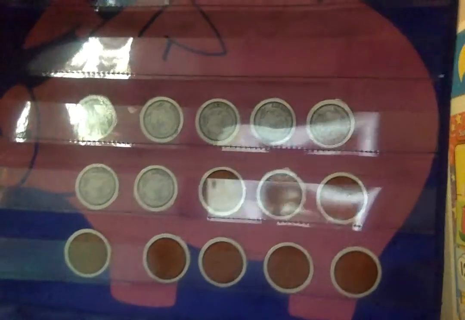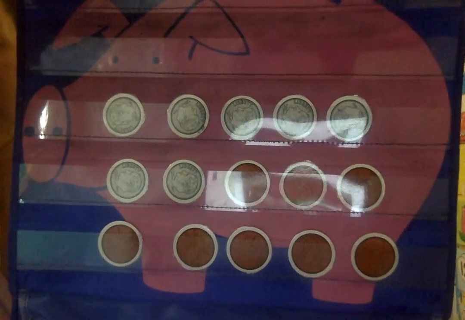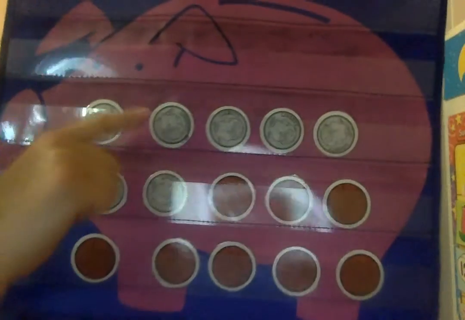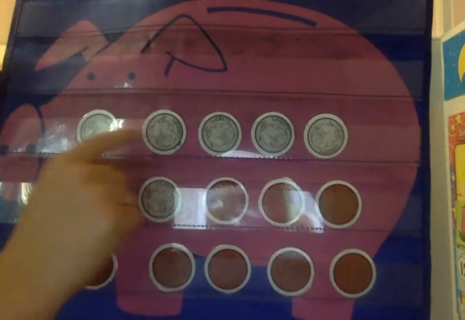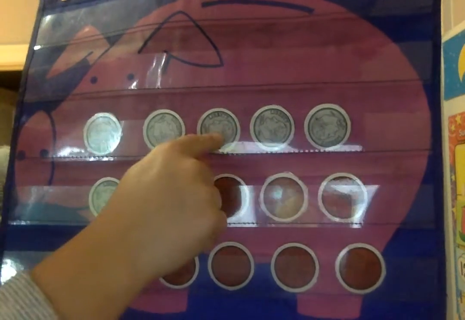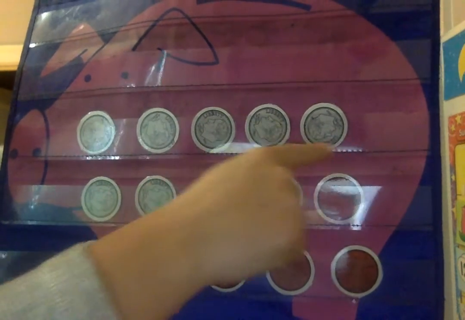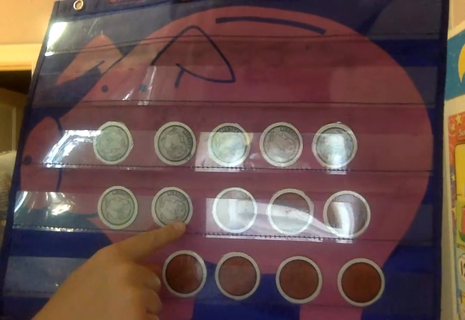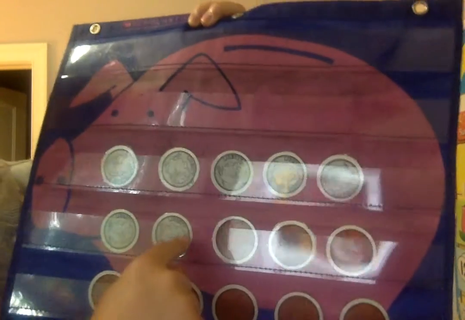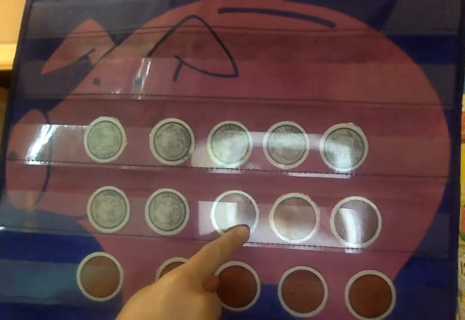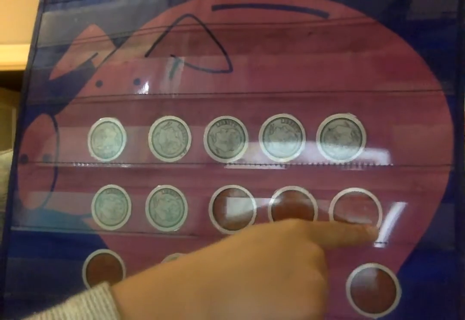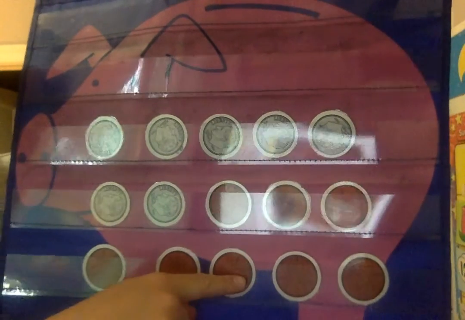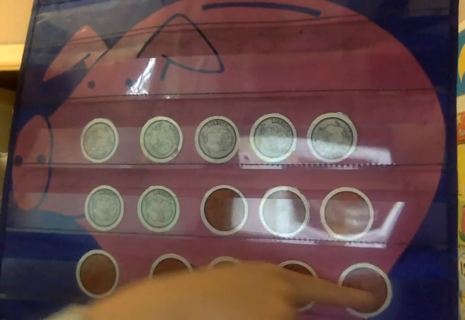Okay, so when we count our money, we're going to start with our dimes. We're going to count those by tens. And then we'll count on with our pennies and count by ones. Okay, so let's start with our dimes. Let's count this together. Ready? 10, 20, 30, 40, 50, 60, 70. Now count by ones, starting with 70. 71, 72, 73, 74, 75, 76, 77, 78.